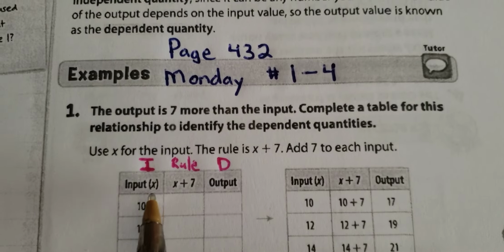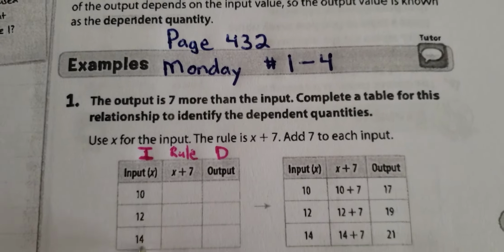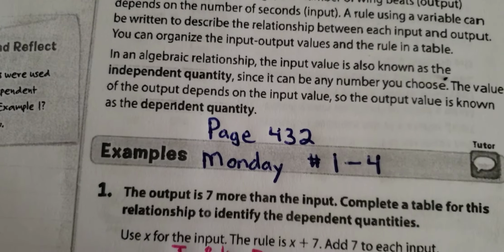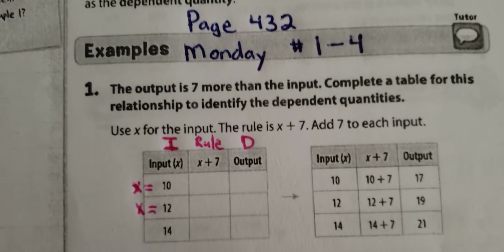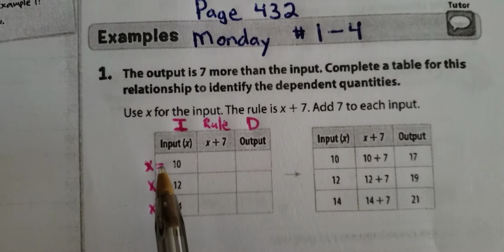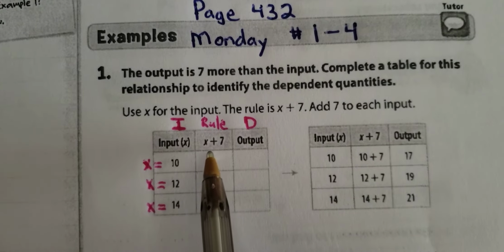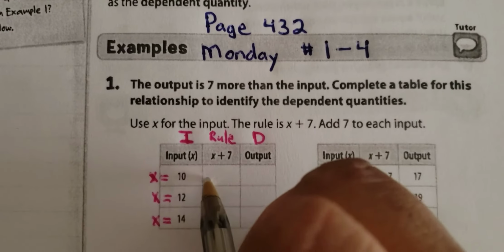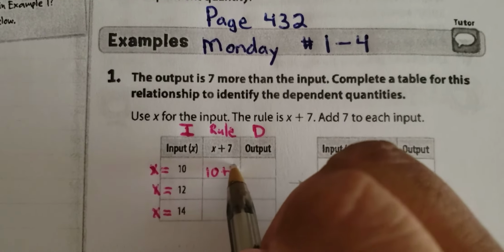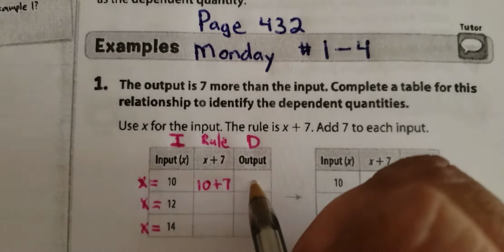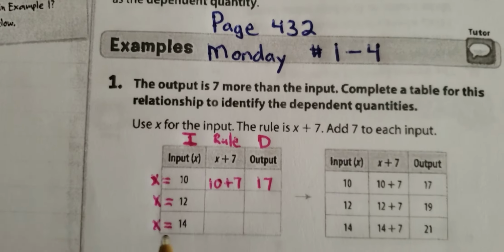So every time you see a number, you're going to put an x next to it. So x is equal to 10, x is equal to 12, and x is equal to 14. And what we're going to do is substitute these numbers into the rule. So where it says x here, I'm going to substitute a 10 there. And it's going to be 10 plus 7. When we solve the rule, the output becomes 17.